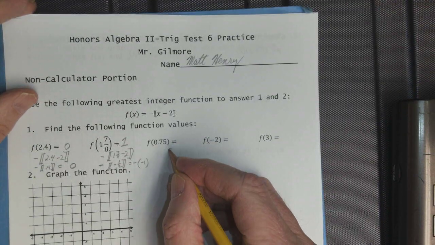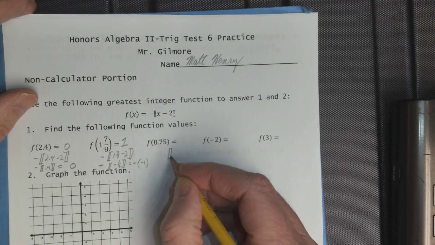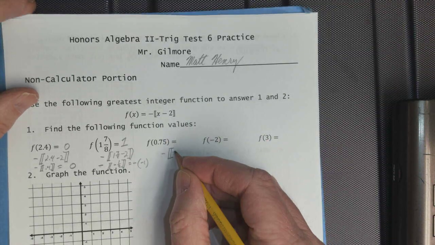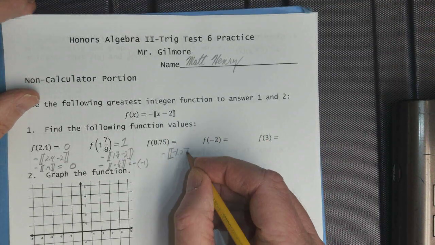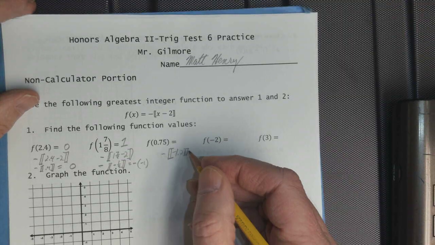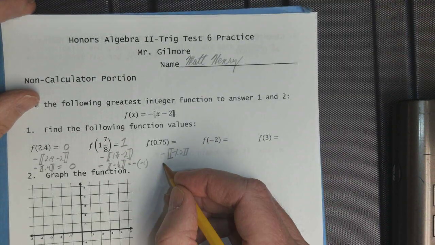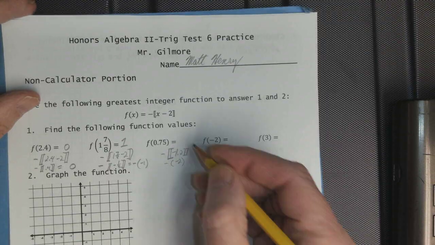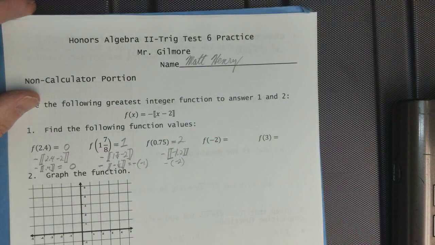Alright, and then I'm just going to do this. 0.75 minus 2 is negative 1.25. And if I round down, that is negative 2. Double negative 2 is 2.